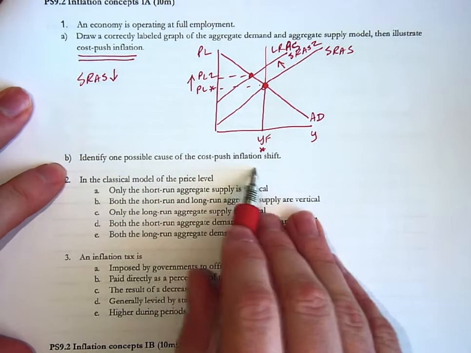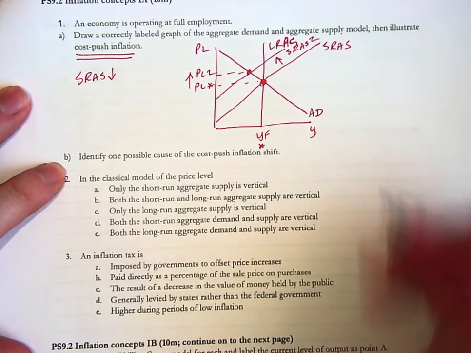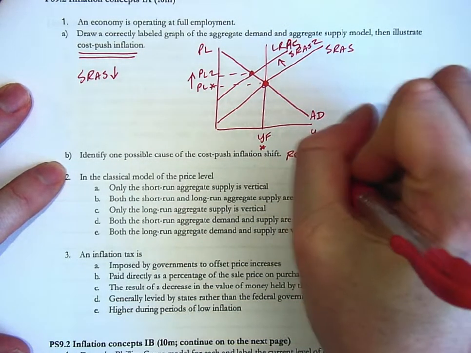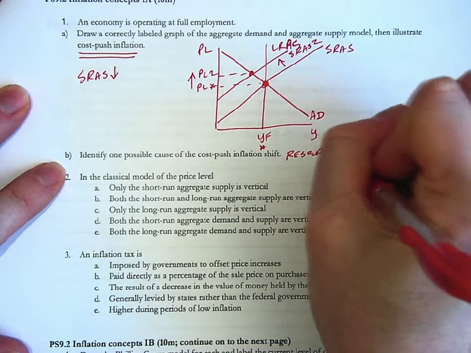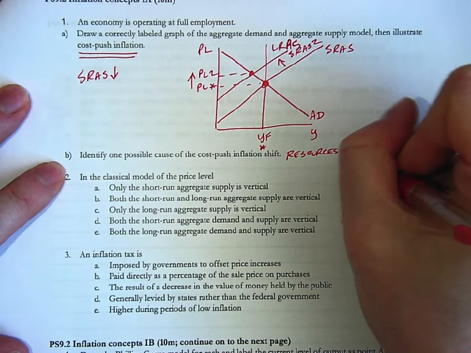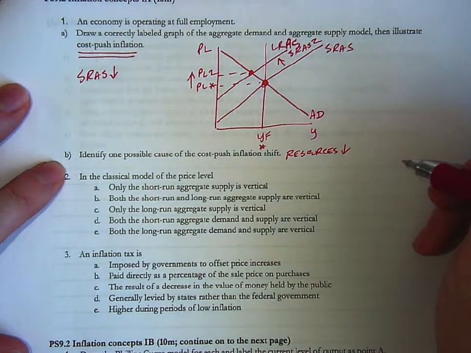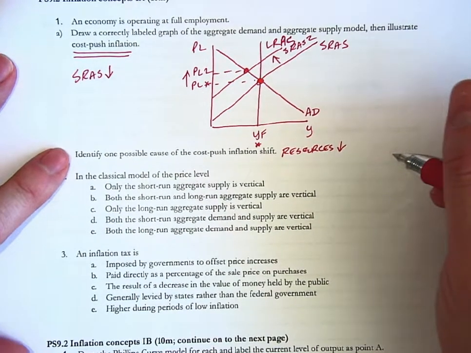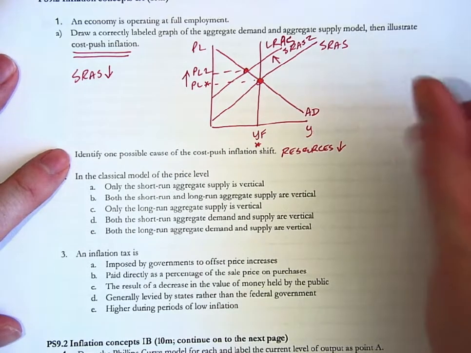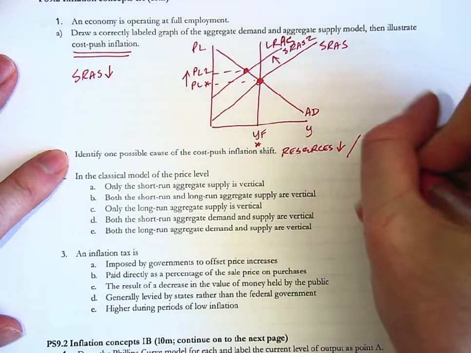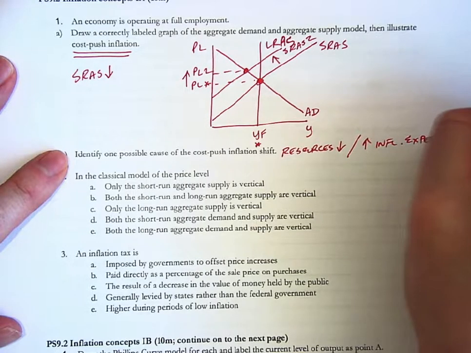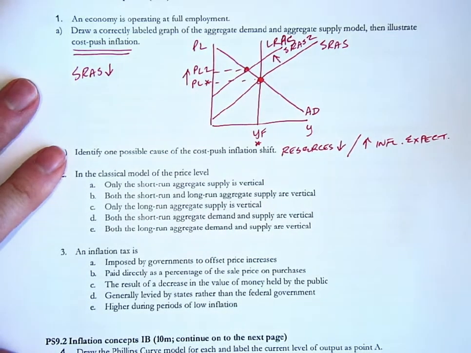Identify one possible cause of the cost-push inflation. Well, maybe there is a resource shock. Maybe there's resources that decrease, right? Maybe we have too few resources. Maybe the productivity of our firms begins to suffer because of a virus spreading or something like that. Maybe there's increased inflationary expectations. For some reason, people begin to go to their bosses and demand higher wages and that kind of thing.